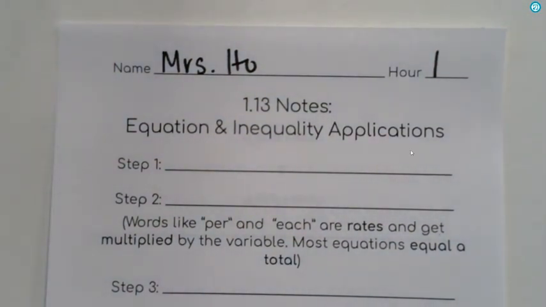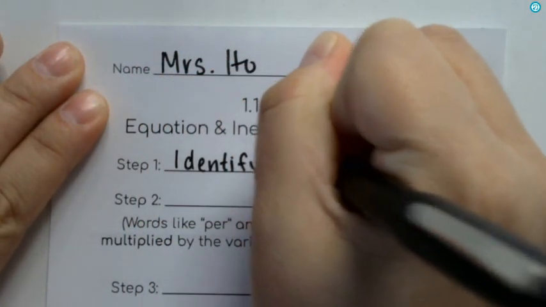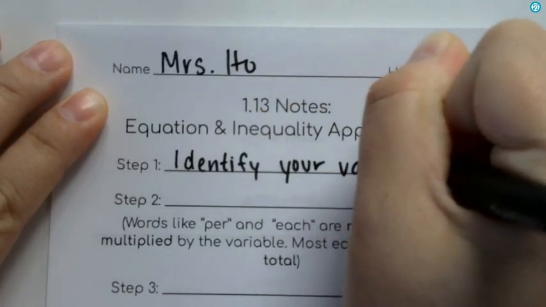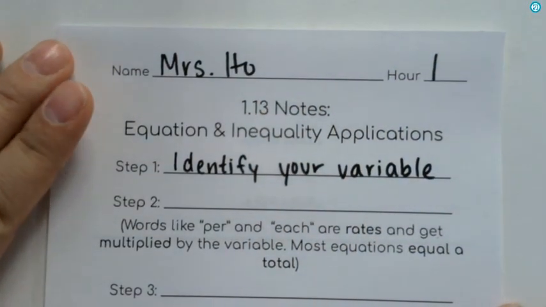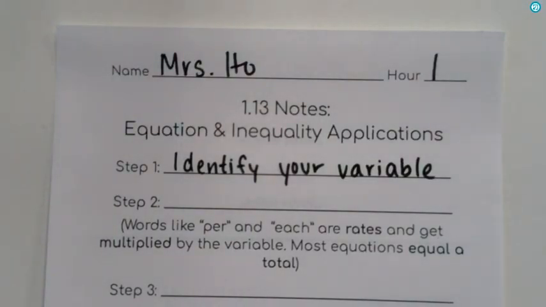And we have a list of steps to help you get your equation or inequality solved. So your first step is going to be to identify your variable. So you can pick a letter. Some people always like to pick X. Some people like to pick a letter that stands for what they're solving for. So if we're trying to find weeks, we would do W equals weeks. So your first step is to identify your variable.